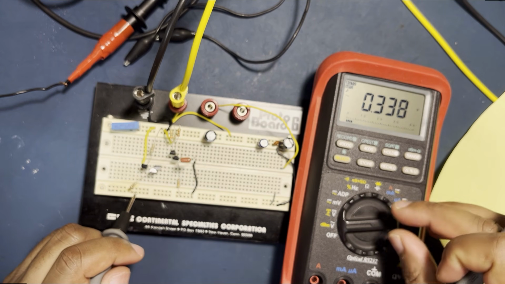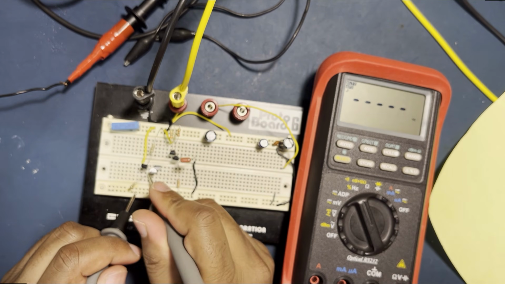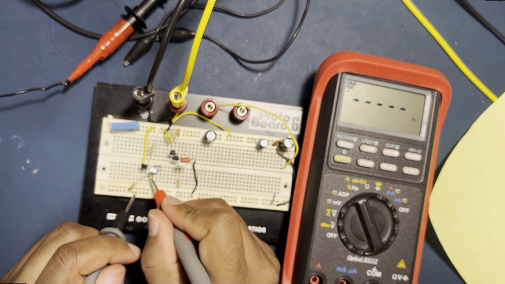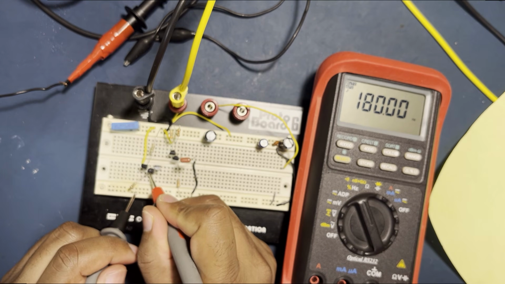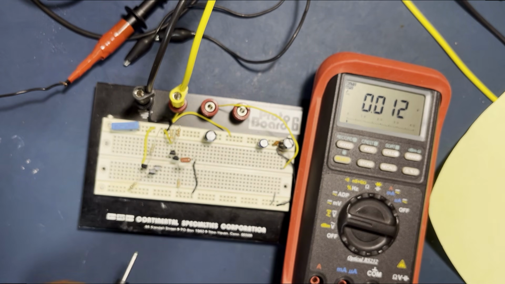So let's see if we can read frequency. Let's see what happens if we go to frequency. Is it oscillating? Let's see. Yeah, it looks like it's oscillating at about 180. I'm not sure about that. We'll have to take a look in the oscilloscope.